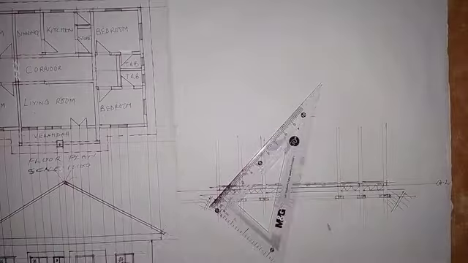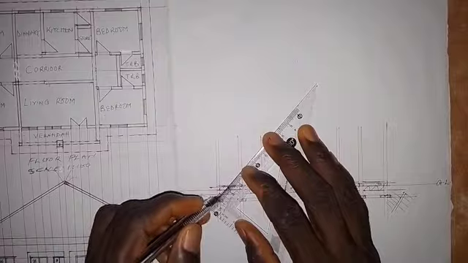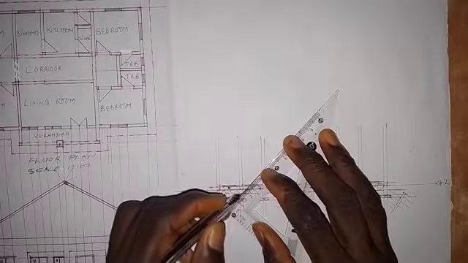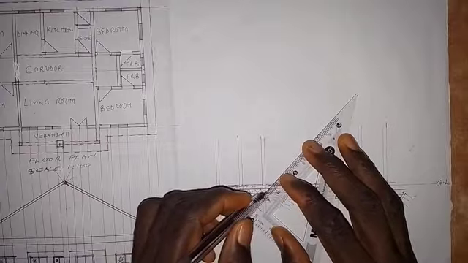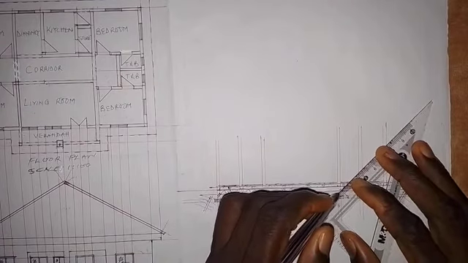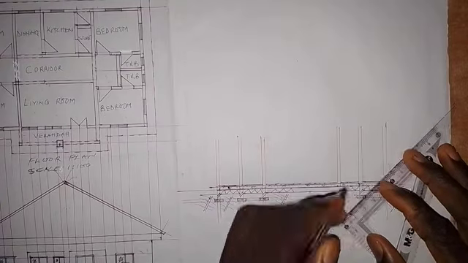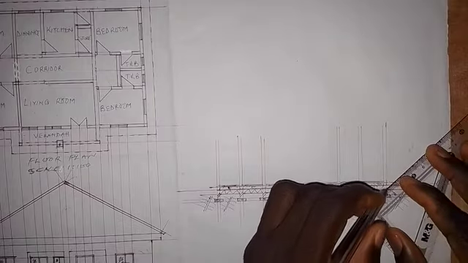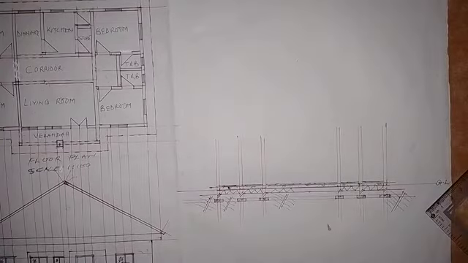So the next thing that we are going to do here is to show that this is the foundation wall. As a wall, we draw just two lines like this. So we also do it here, for each of them, to show that this is the wall. So this is what we call foundation wall, while the first one that we did is foundation footing. Alright, so the next thing that we are going to do now is go to the roof.